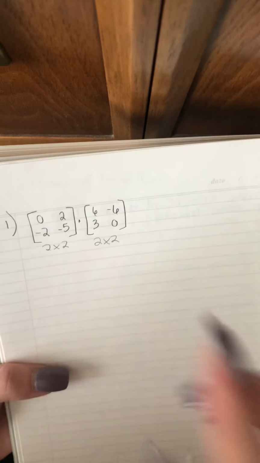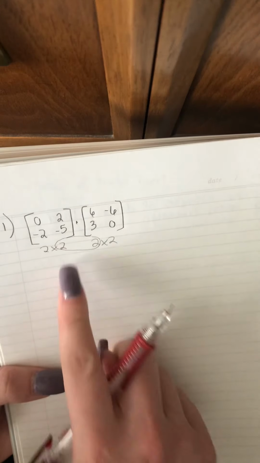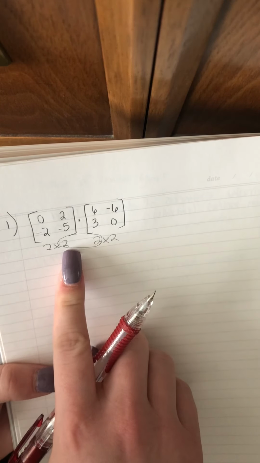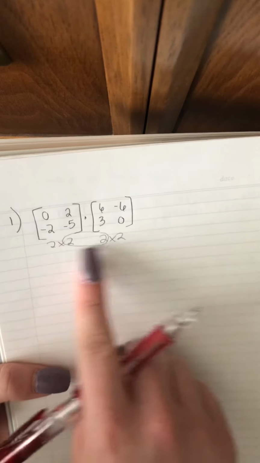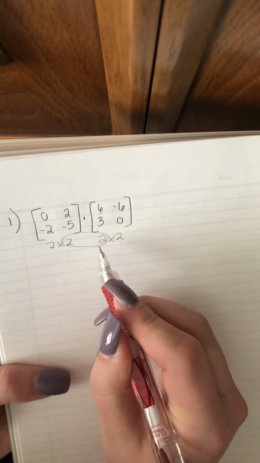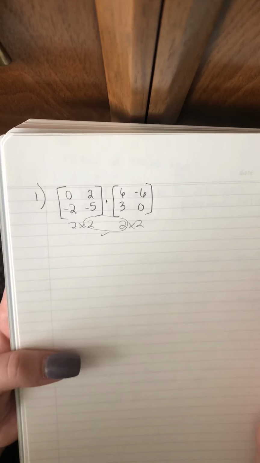So this times this. Okay, you check these middle numbers. If you want to be technical, the columns of the first matrix have to equal the rows of the second matrix. But if you just write it in order, it's these middle numbers. So these are both a 2. So yes, I can multiply these.